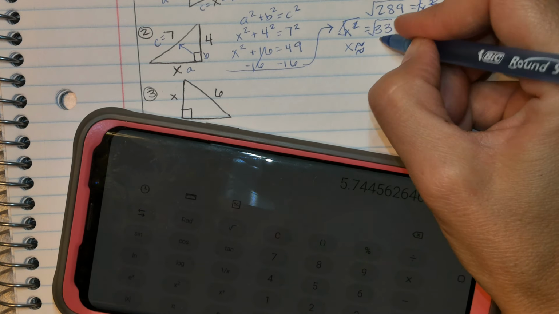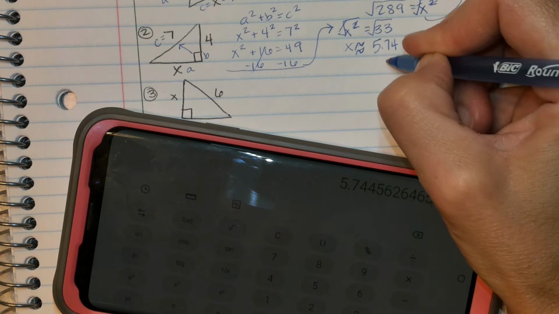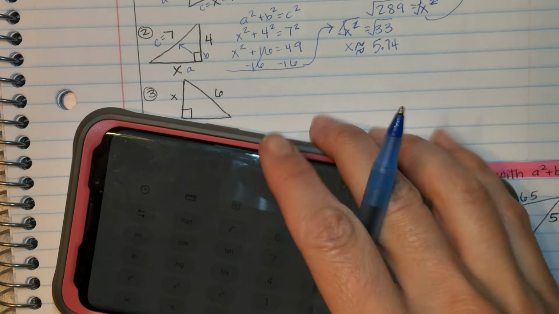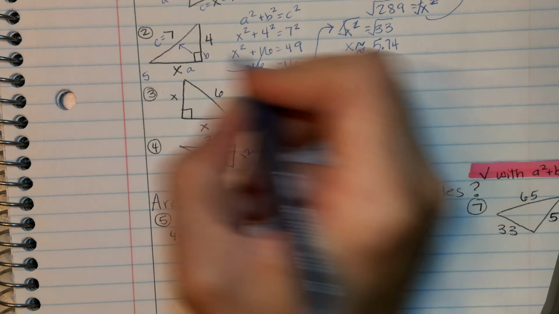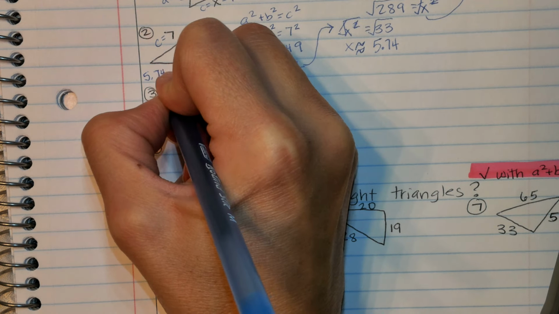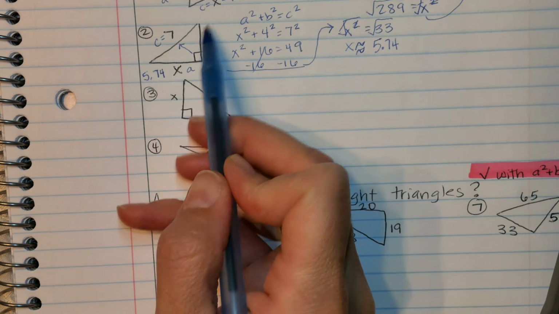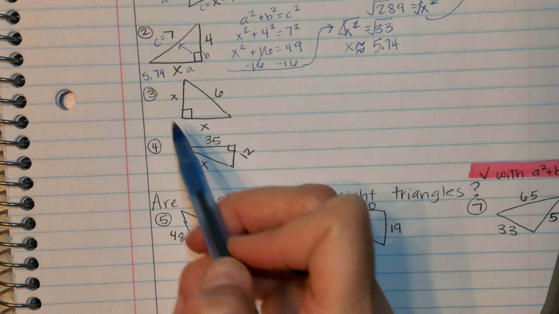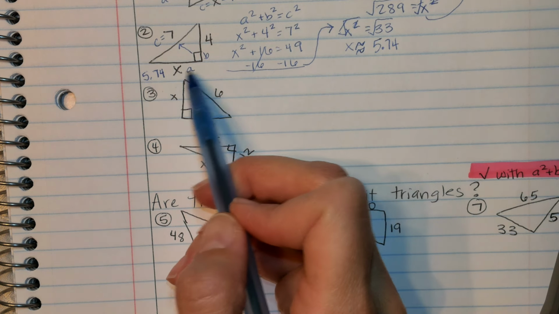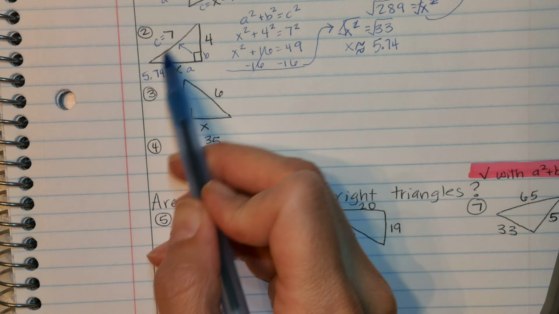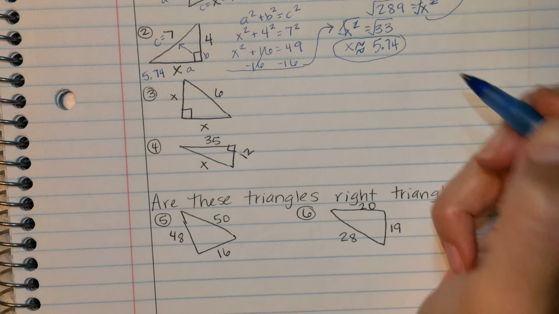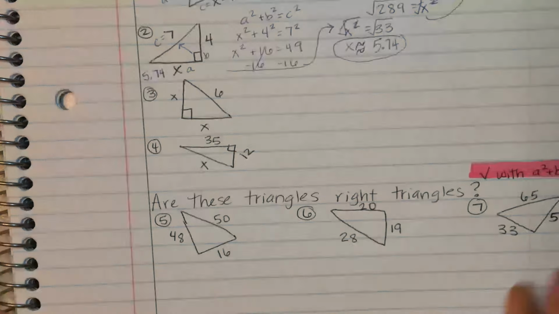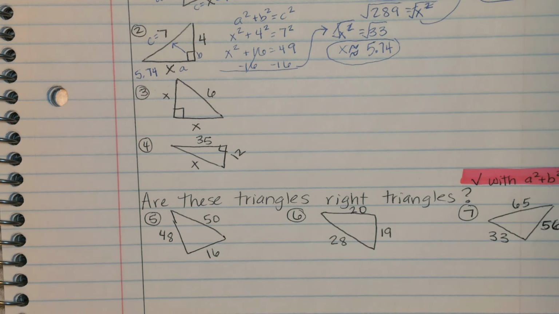So 5.74. And that would be my side length. And again, like I told you guys, let's just make sure using common sense that this makes sense. It's not negative. It's smaller than the hypotenuse, which it should be. If I thought it was 33, that wouldn't make sense because the hypotenuse should be the longest side. So X is approximately equal to 5.74. All right, so we'll just keep going. We're going to do more practice.